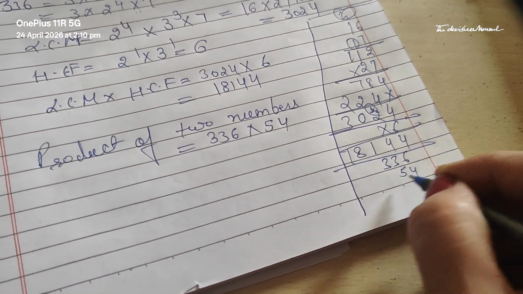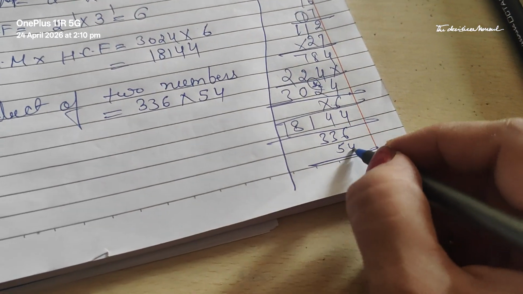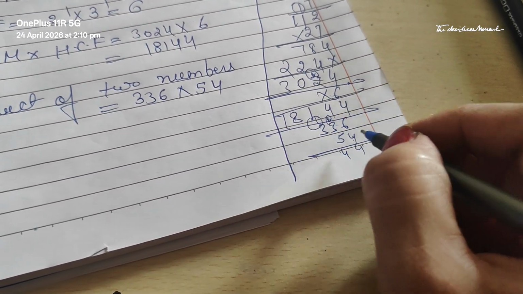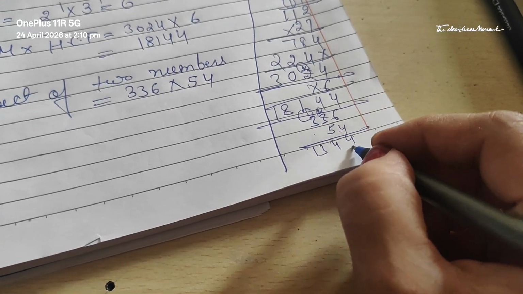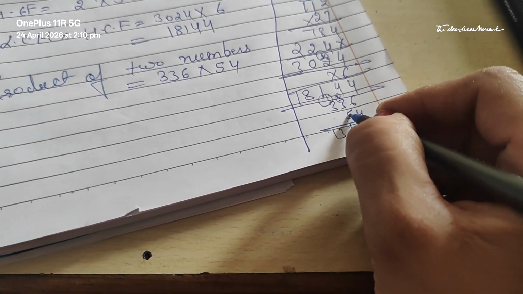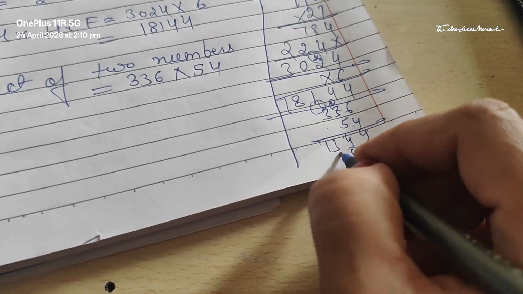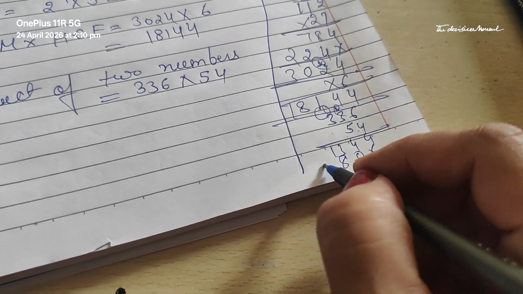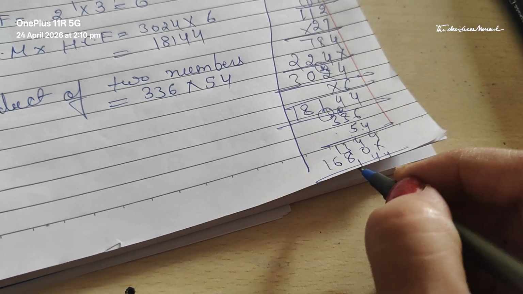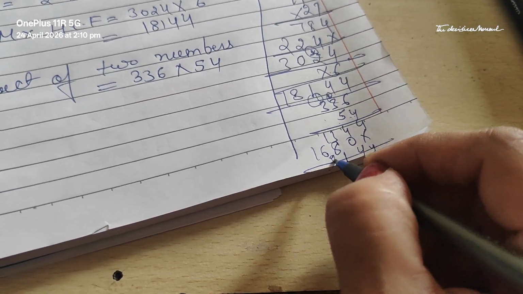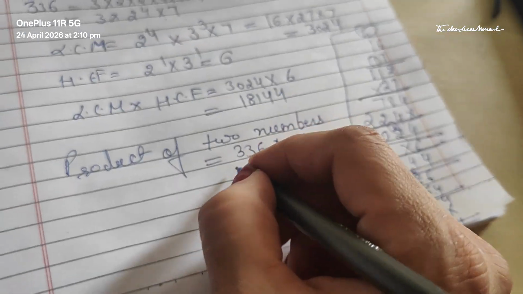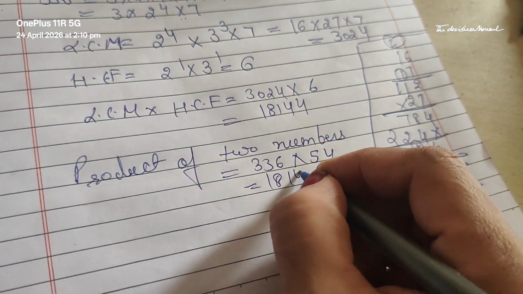336 into 54 is equal to: 4 6s are 24, 2 carry; 4 3s are 12, 13, 14, 1 carry; 4 5s are 20... 18,144. It comes out 18,144.